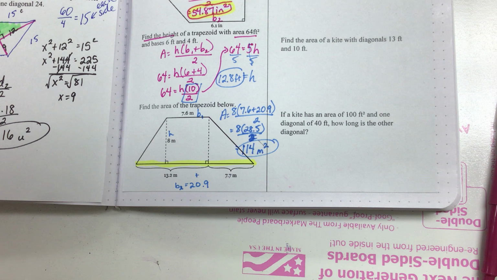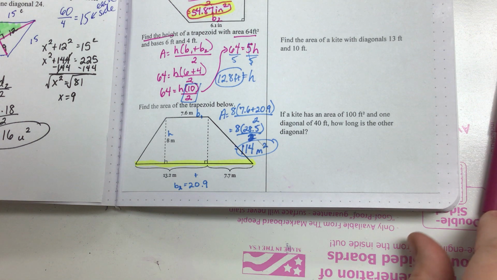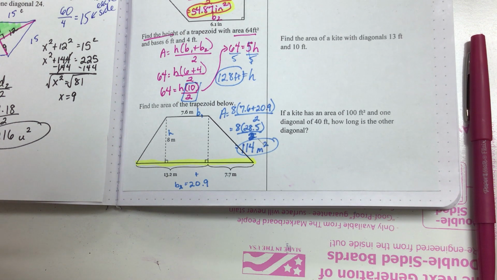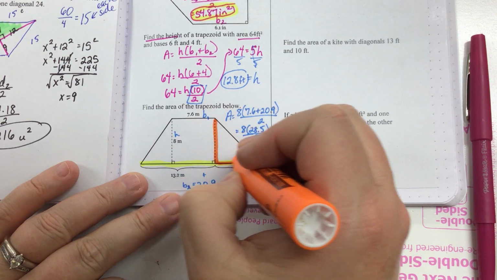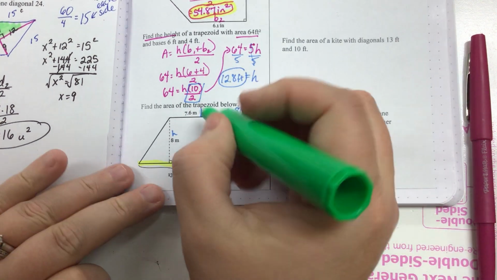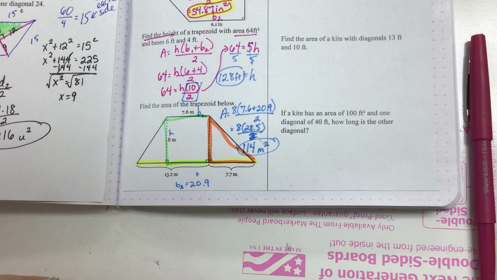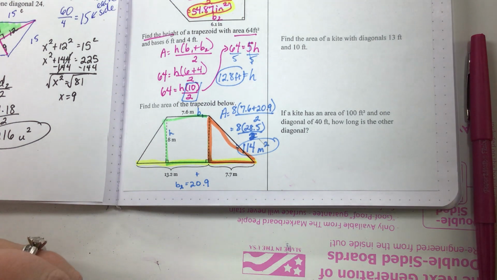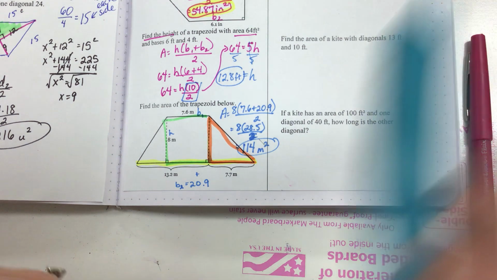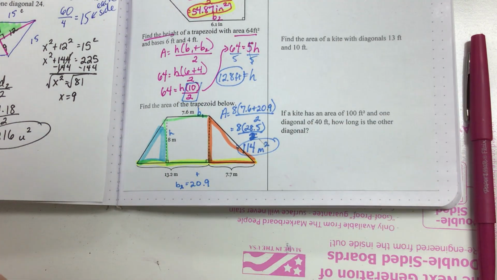Now remember I said there's other ways you can do this problem. This would be by far the quickest way, in my opinion. The other way to do it would be to split it up into 3 sections: a triangle here, a rectangle in the middle, and then another triangle on the other side. Let me just use a different color here. Let me grab the blue. So that would be option number 2.